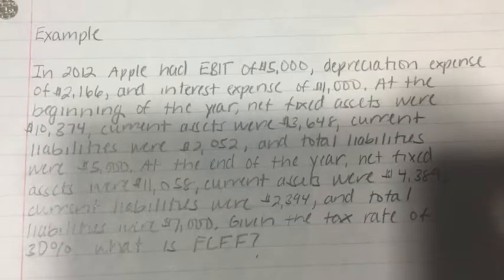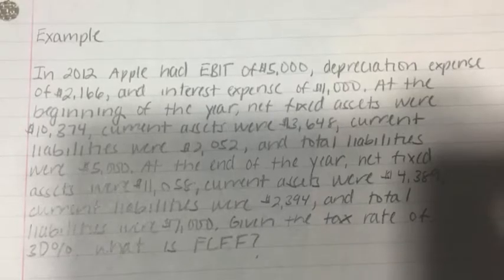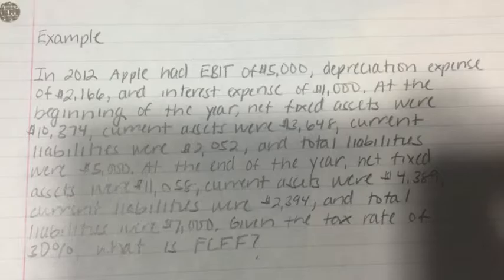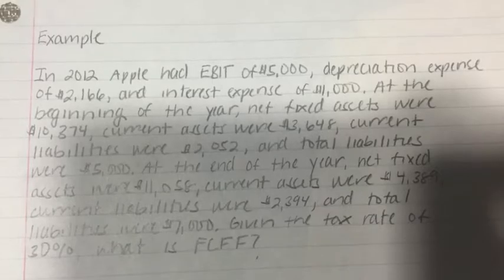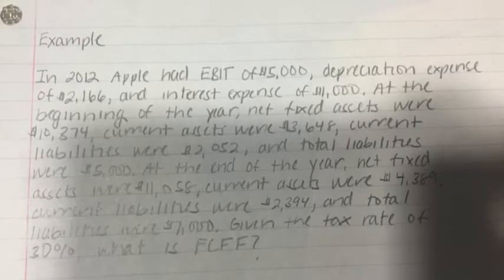In 2012, Apple had EBIT of $5,000, depreciation expense of $2,166, and interest expense of $1,000. At the beginning of the year, net fixed assets were $10,374, current assets were $3,648, current liabilities were $2,052, and total liabilities were $5,000.